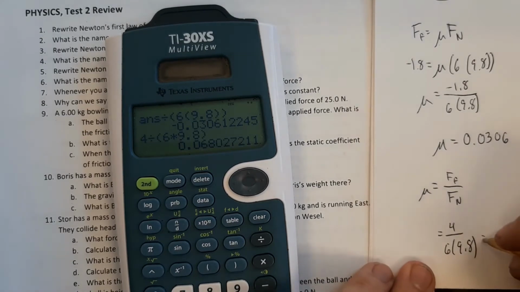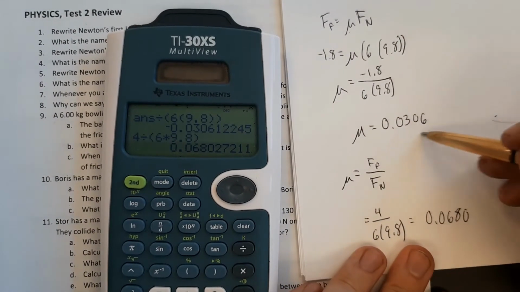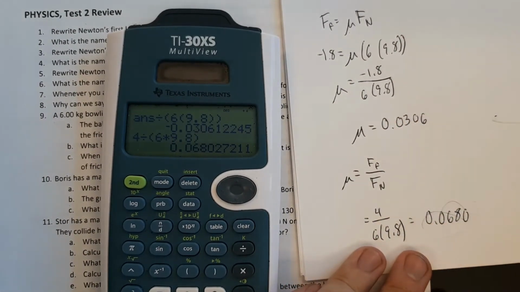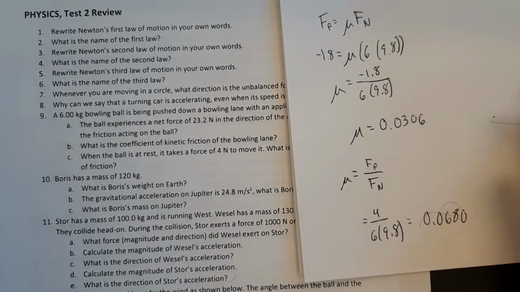So for this one, we ended up with a coefficient of friction of 0.0680. Notice that your coefficient of kinetic friction will be smaller than your coefficient of static friction. All right, so that is number 9. Let's look at number 10.